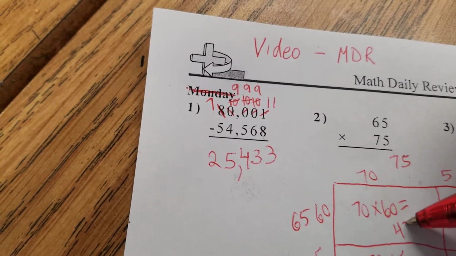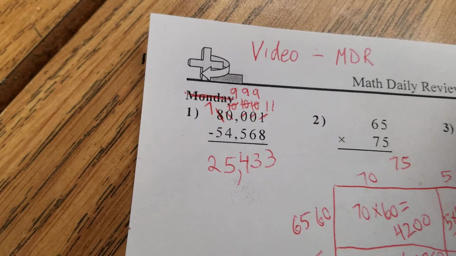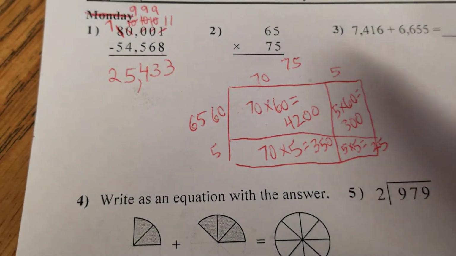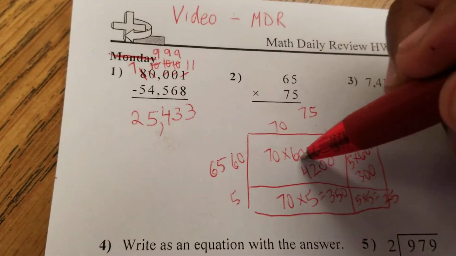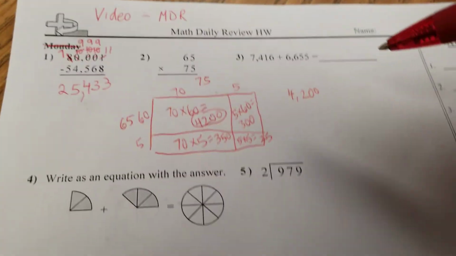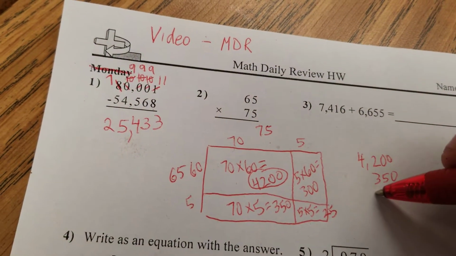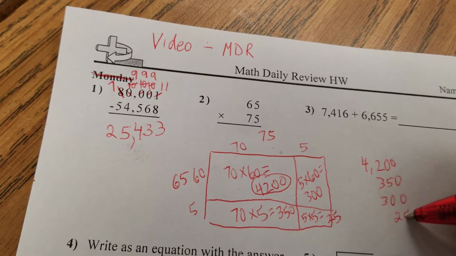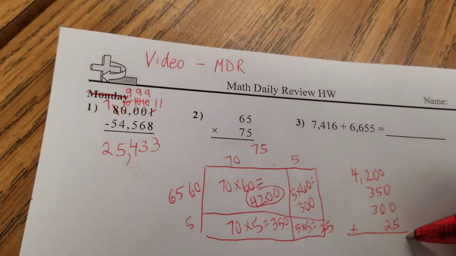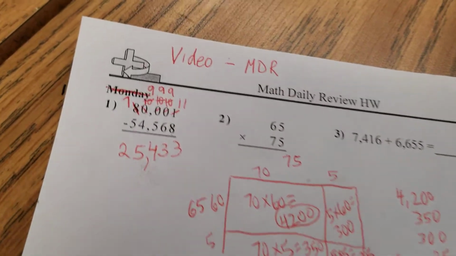And then I solve them. And this is 25. And then I add up all the parts, all the products. And what I do is I line them up from smallest to biggest. Makes it a lot easier. And then I find my answer. This is 5, this is 7, this is 8, and this is 4.